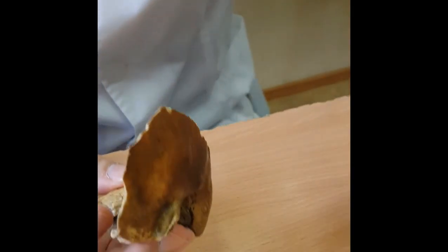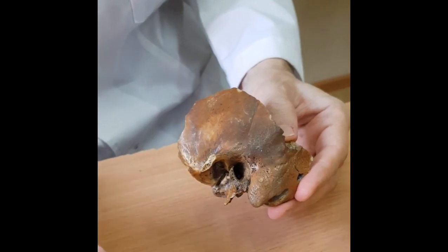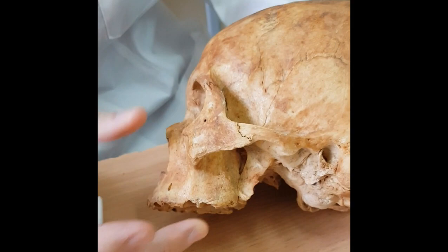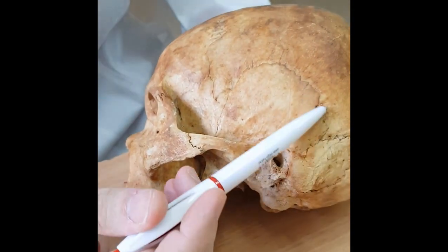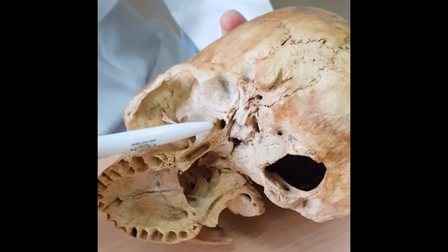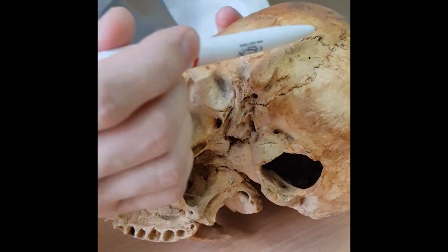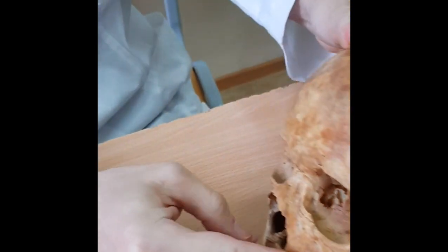Next bone is the temporal bone. This is the temporal bone, its left side. Let's see here, and also here. This is all temporal bone. The temporal bone consists of 3 parts.